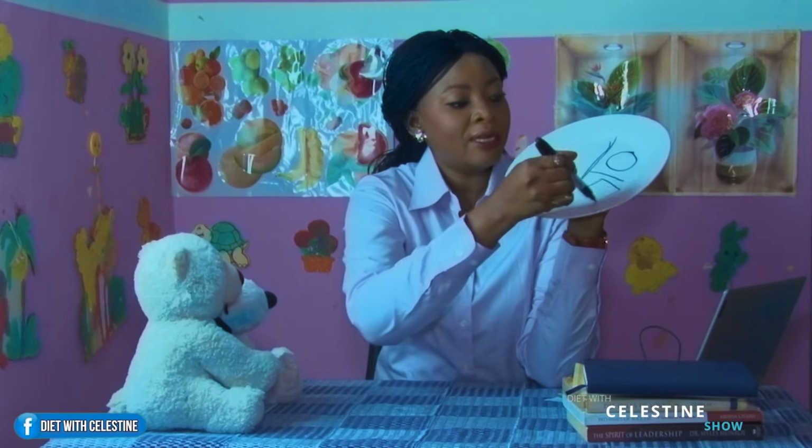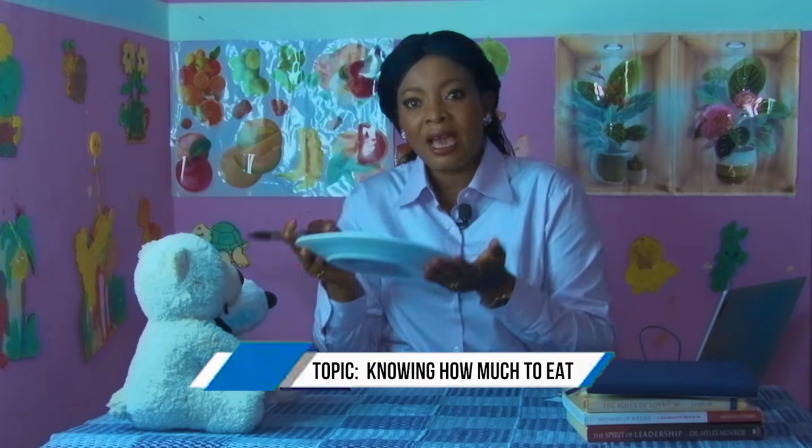of your plate. So for the fist of the carbohydrates you have, you put it here, and then the palm size of your fish or your meat should be here. And that is how much food you need within a day. So you need this amount in the morning, this amount in the afternoon, this amount in the evening. Then in between, you can eat a piece of fruit or a piece of vegetable if you like.